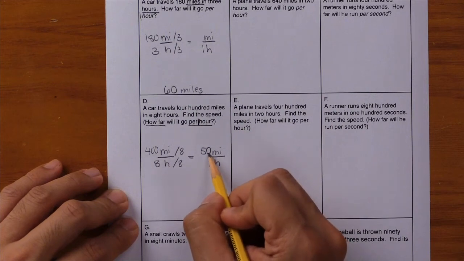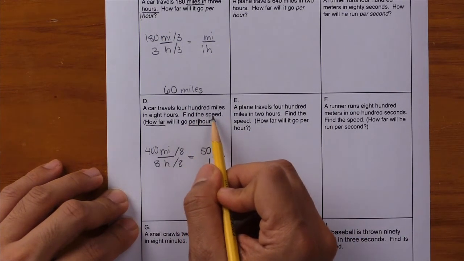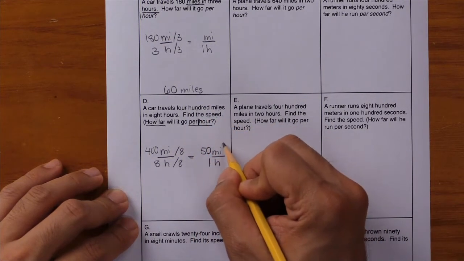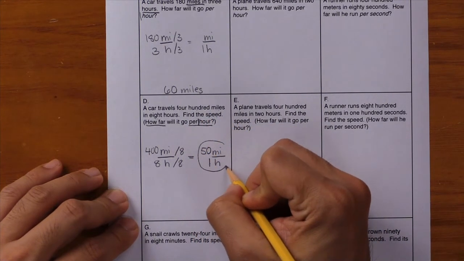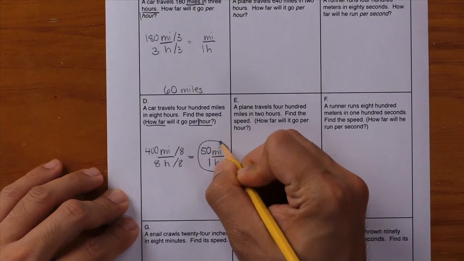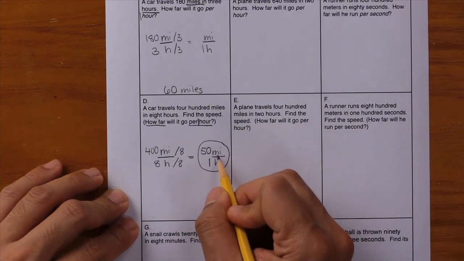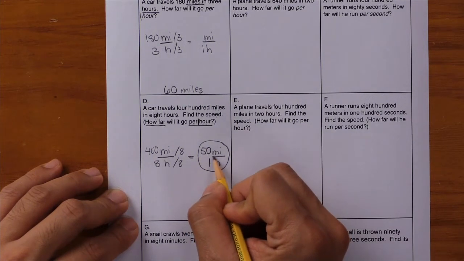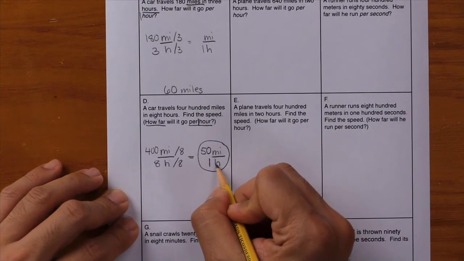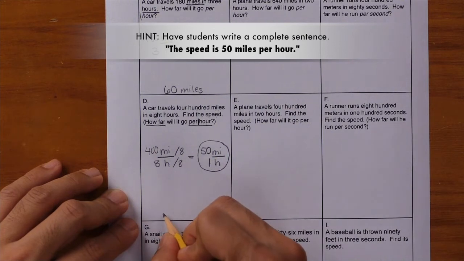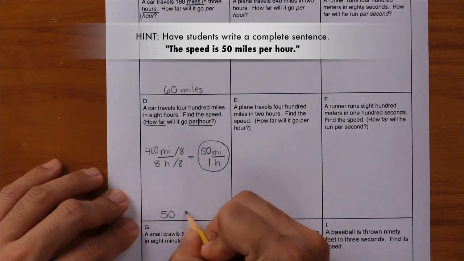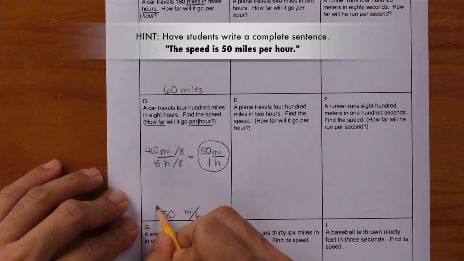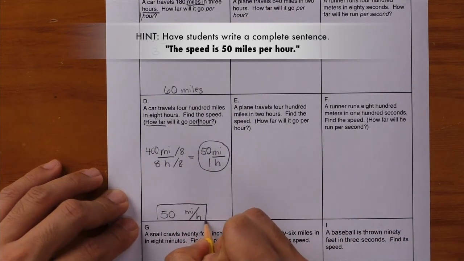Take a close look at the question, and it says, find the speed. And when they're asking for speed, they actually want the whole side of the proportion here. So our answer is 50 miles per 1 hour, or 50 miles per hour. And that's our answer. So write down 50 miles per hour and box it in.